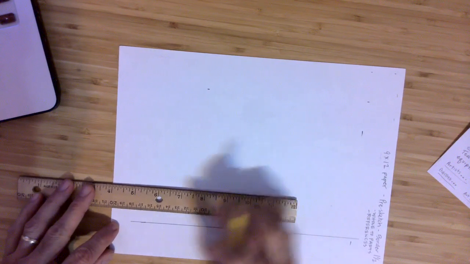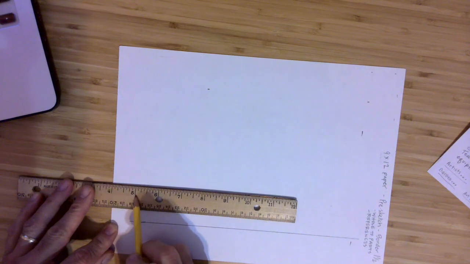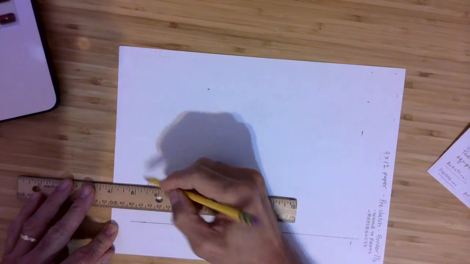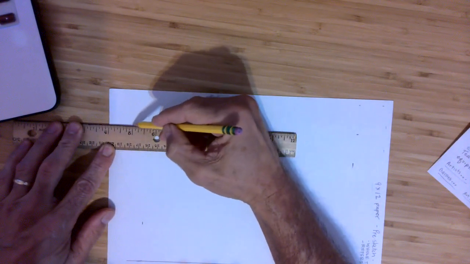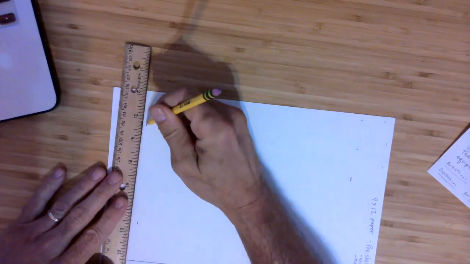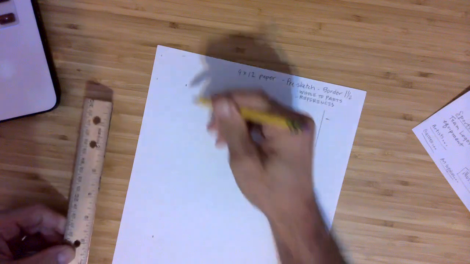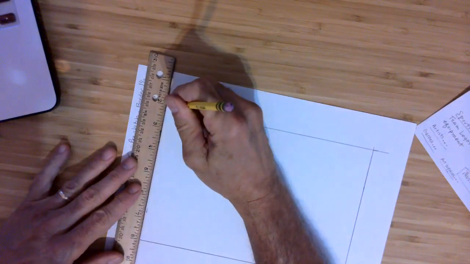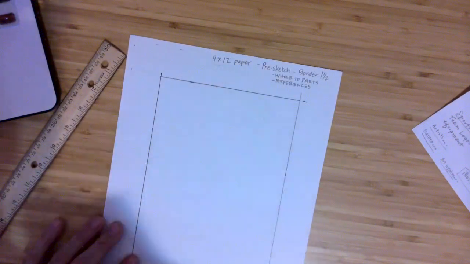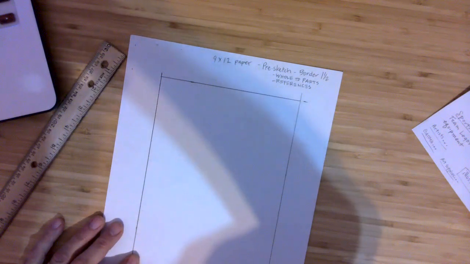Now it doesn't matter which inch you start on. There's 1.5. And here again, always make 2 measurements at 1.5, 1.5. Just make a little mark, and then connect it again. And then I already made 2 marks here, so I could save a little time. And we're going to make that measurement go all the way around, so we have a nice even border. Remember, this is on your 9 by 12 paper. So that's our 1.5 inch border.